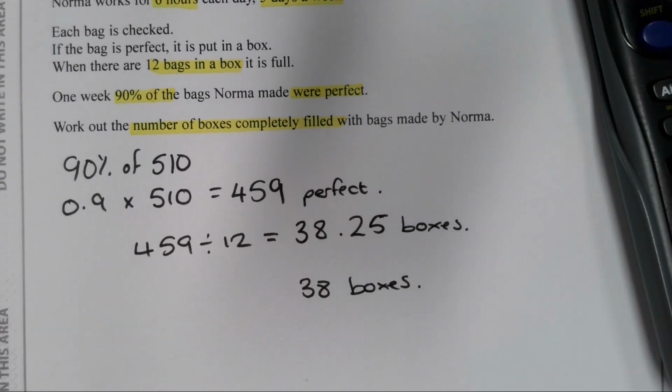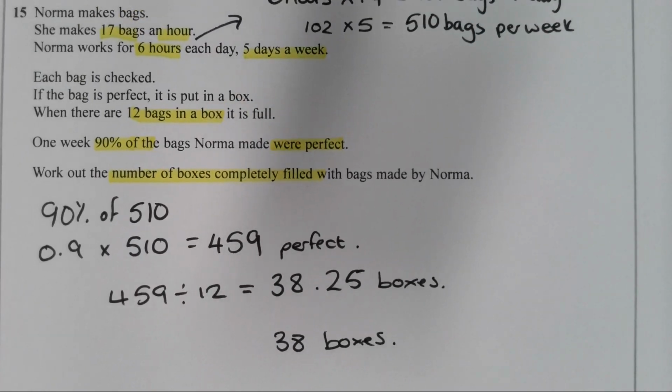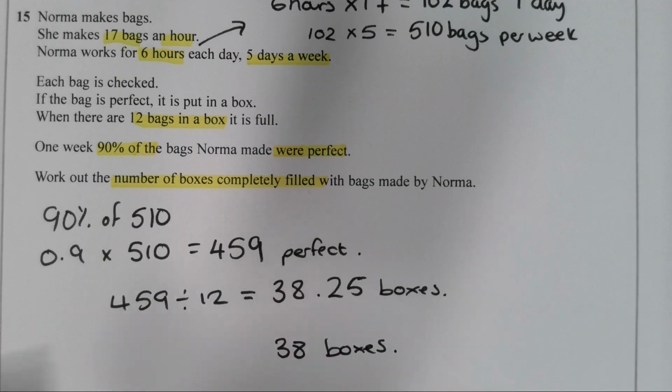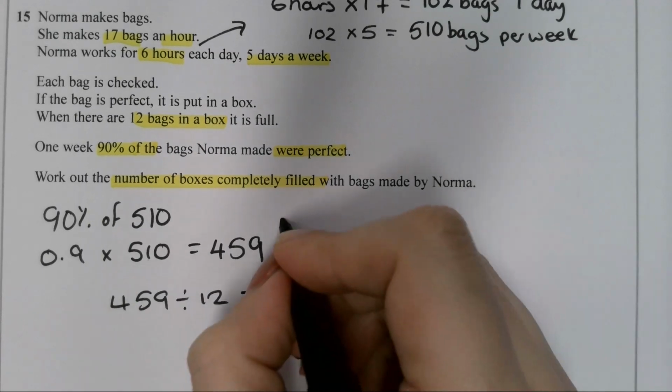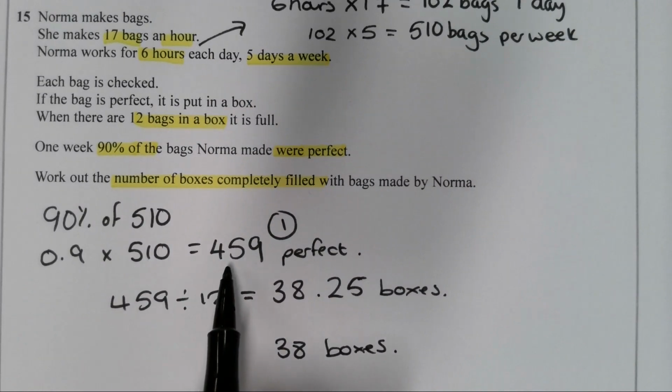So for this question, 1 mark for working out that 90% of the 510 is 459.